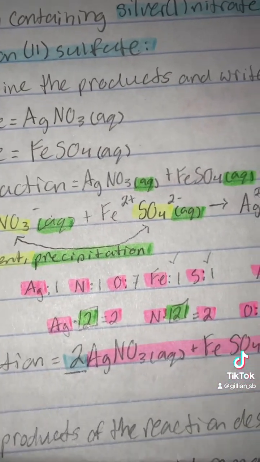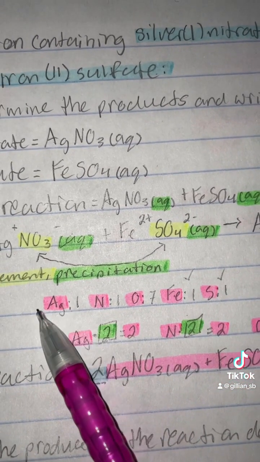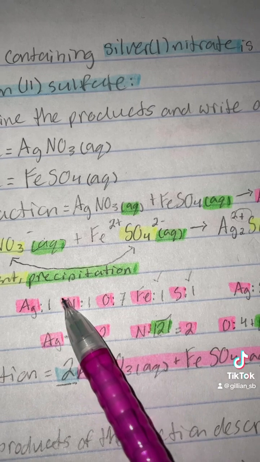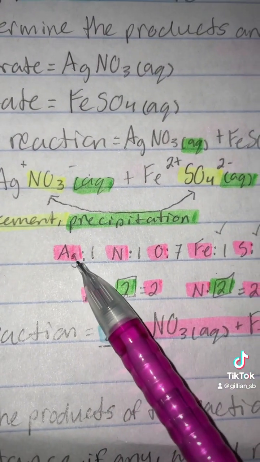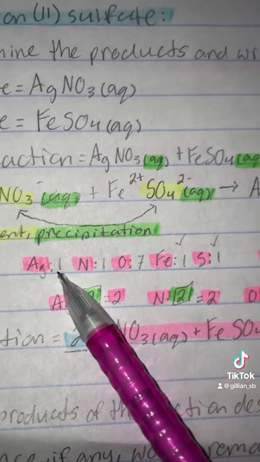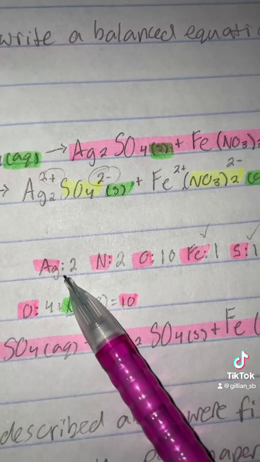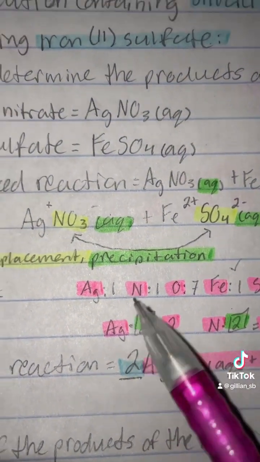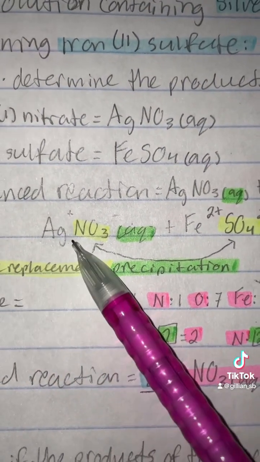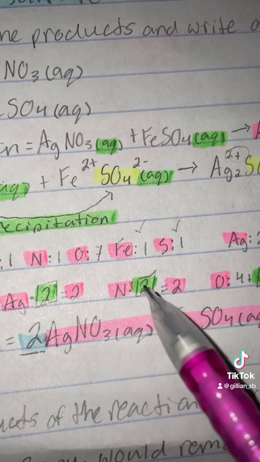And the elements that we need to balance are silver, nitrogen, and oxygen. So in order to get our 1 silver on the reactant side to equal our 2 silver on the product side, we'll just need to multiply the compound that contains silver by 2. And then same thing with nitrogen.